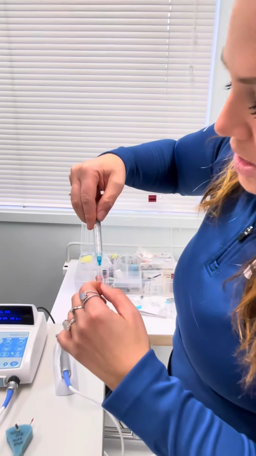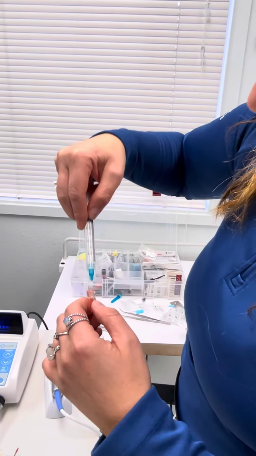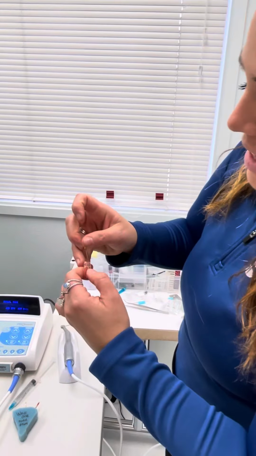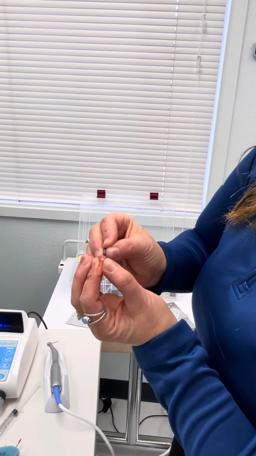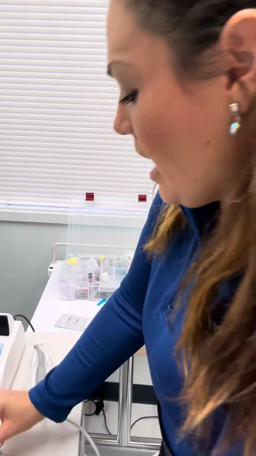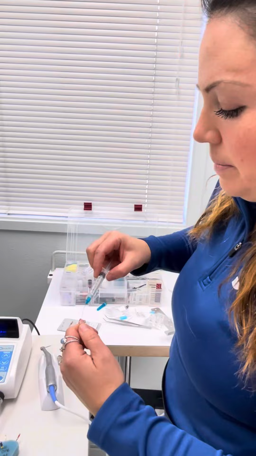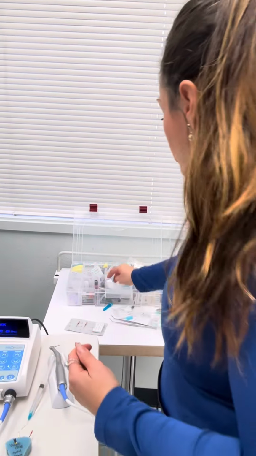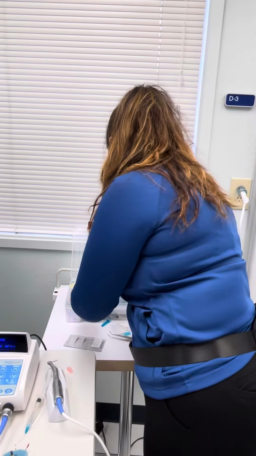Then they're going to irrigate, recapitulate, meaning just making sure that we're not stuffing any debris past the apex. And then they're going to go irrigate again. Ideally, endoactivate at this point. So go ahead and do that for the sake of it.